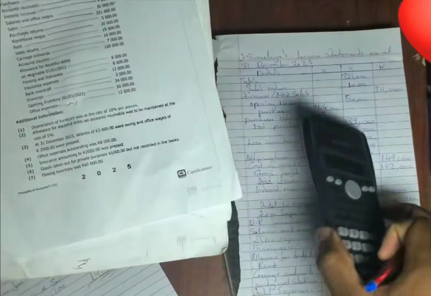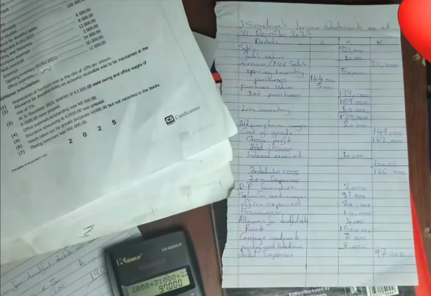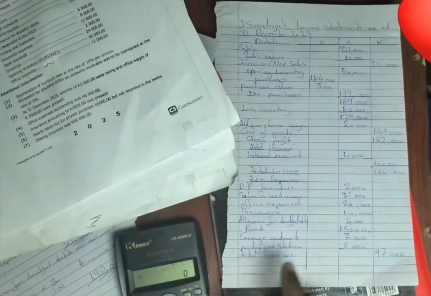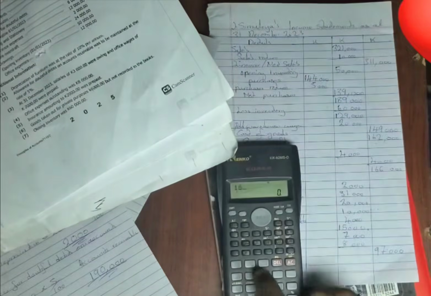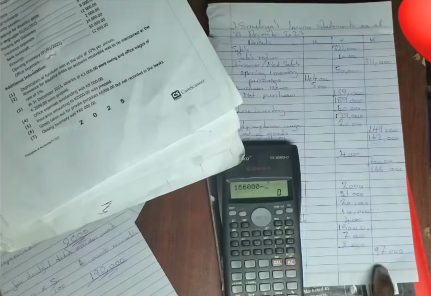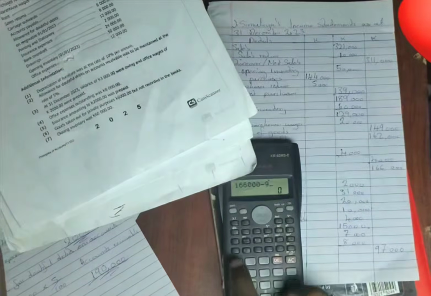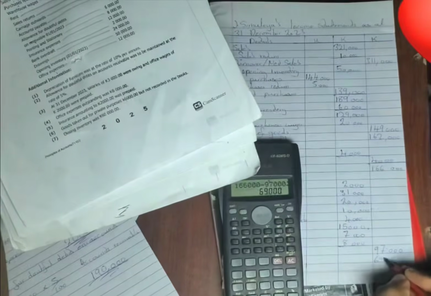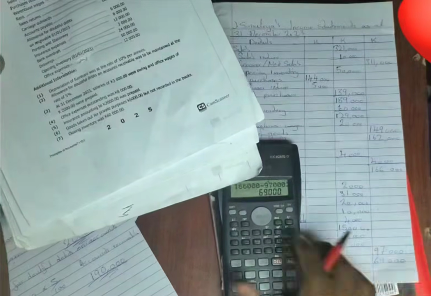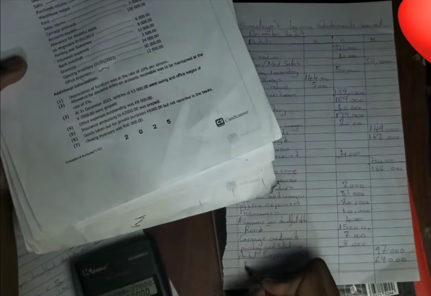So these are our total expenses. We subtract this from the 166,000 minus 97,000, which will give me 69,000 as my net profit.